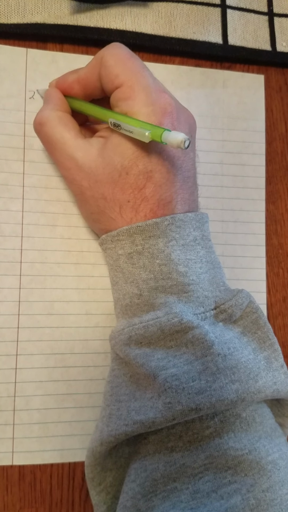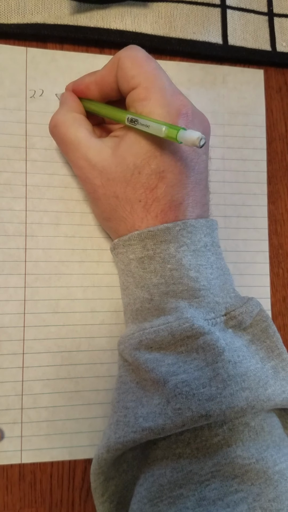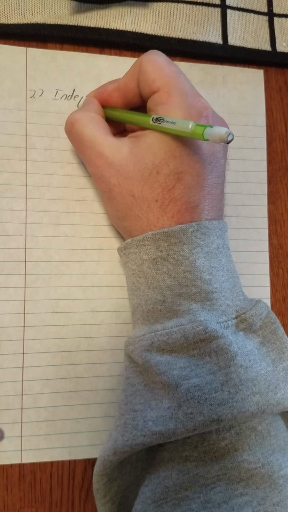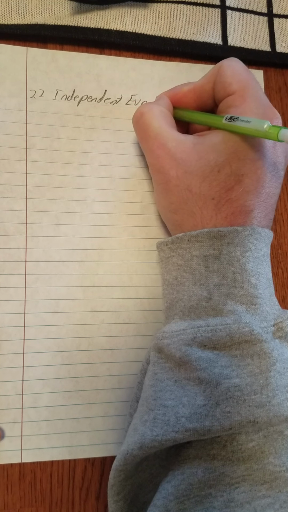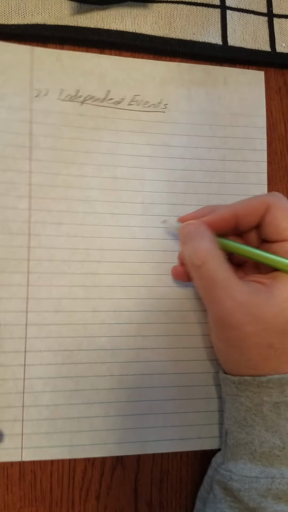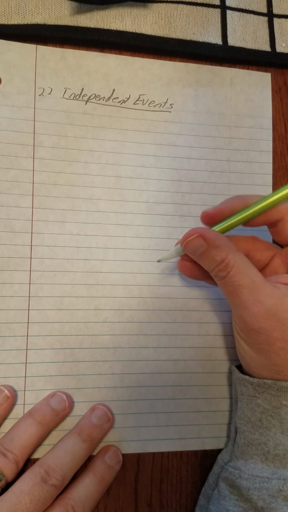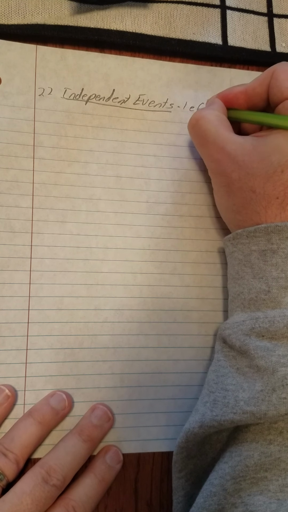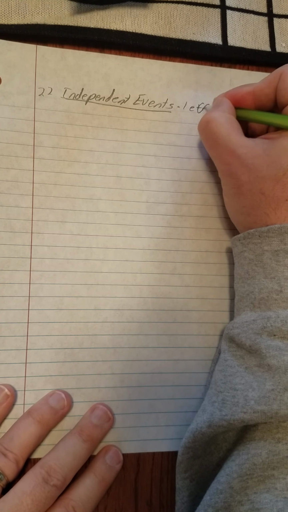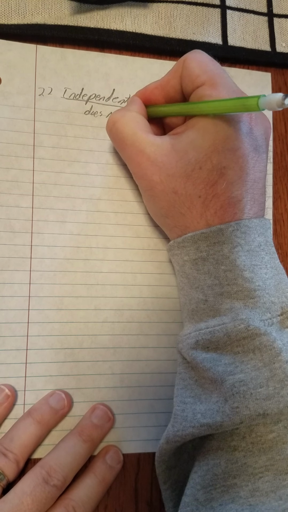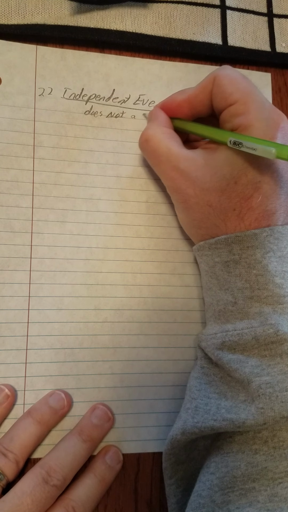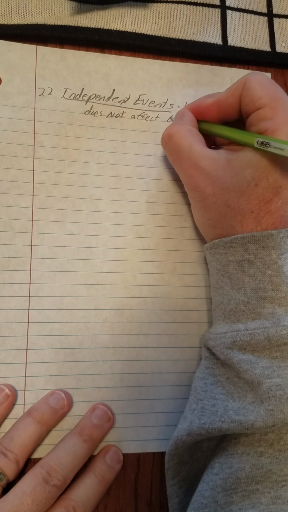22J is the last section of the chapter. This is on independent events. I've already been talking about independent events. So in some of these sections, things kind of overlap each other. Independent events is where one event does not affect the other.